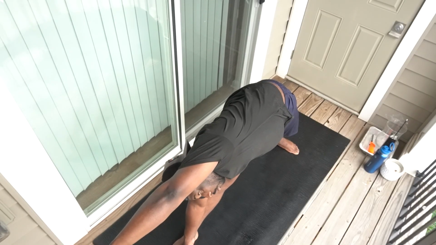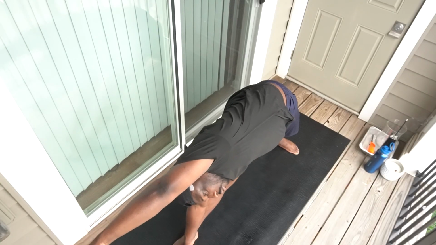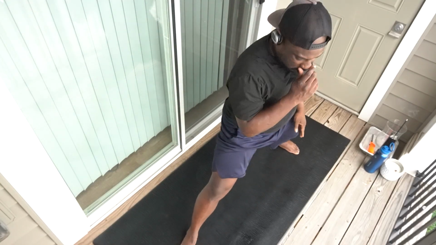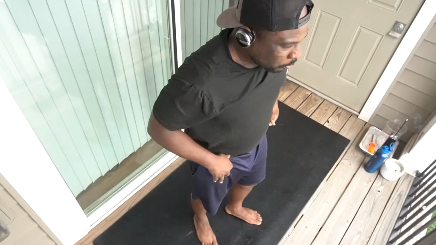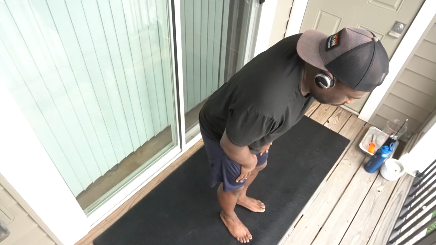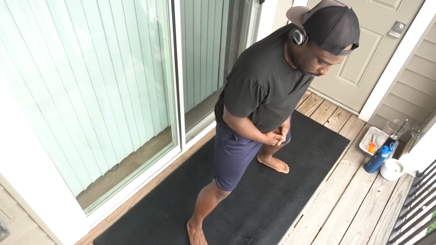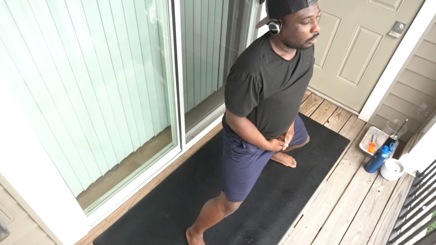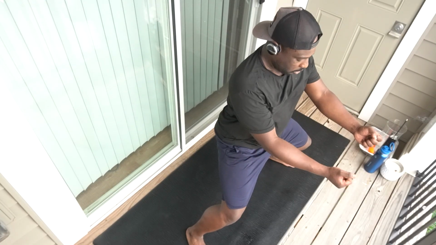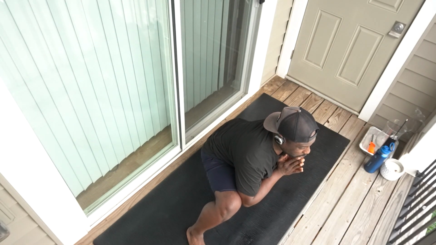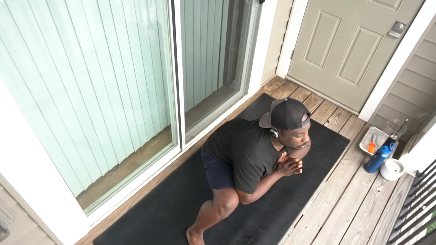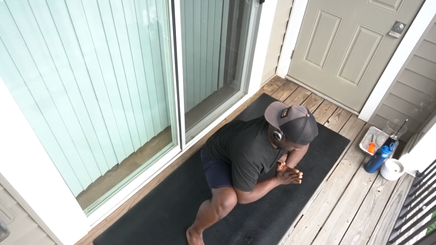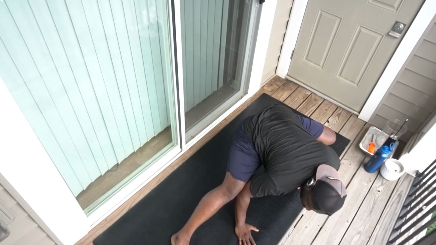And you just hold it for as long as you can. But now I'm going back into this deep lunge. It's almost like a horse stance. If anyone knows martial arts, this is almost like a horse stance. Just that we're going to put our palms together and push out with our elbows.